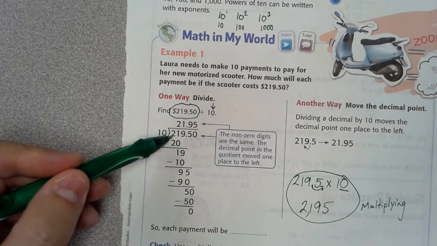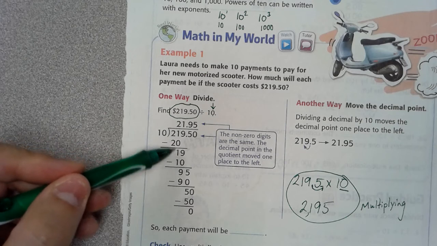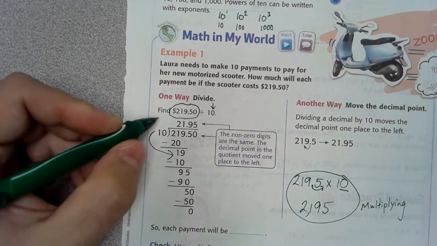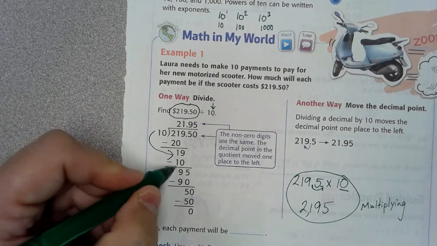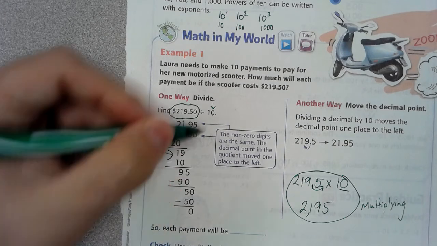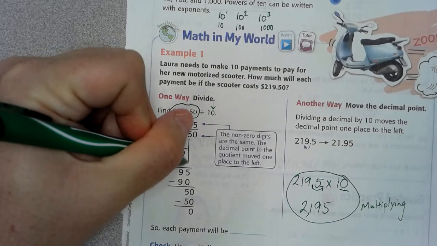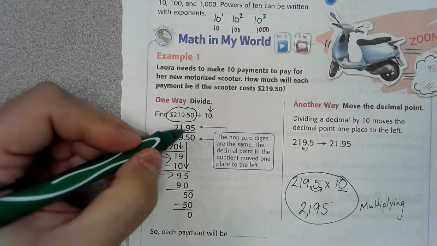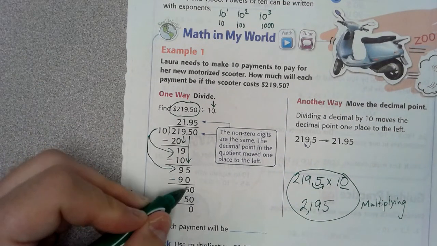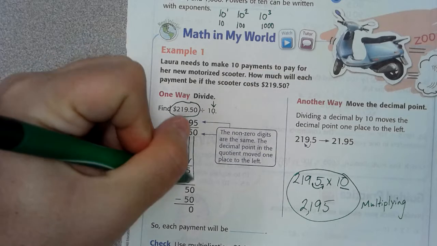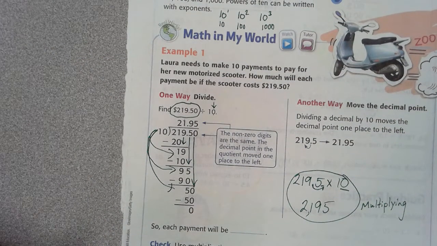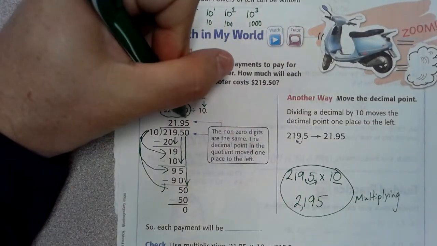If you put 10 into 21, you get 2, you get 20, subtract it, get 1. 10 goes into 19 one time. That's 10, 9, 5. This is bringing that down. Bringing down your 5. 10 goes into 95 9 times. That's 90. Subtract it, you get a 5. Bring down your 0, you get a 50. 10 goes into 50 5 times.